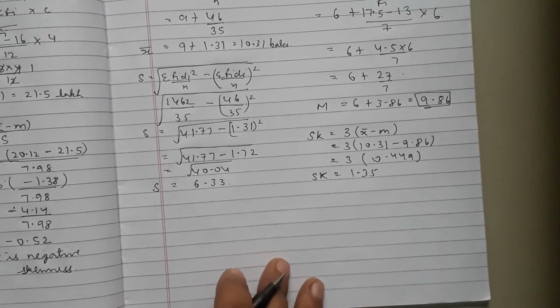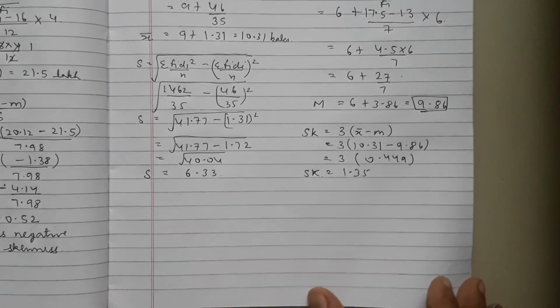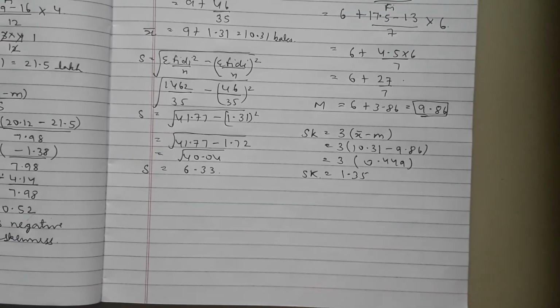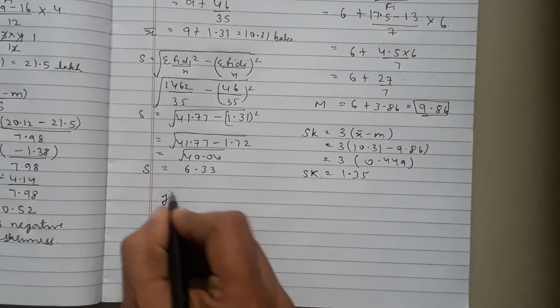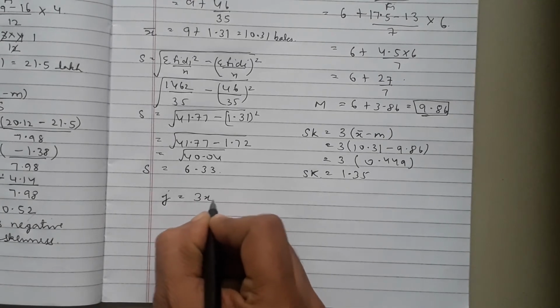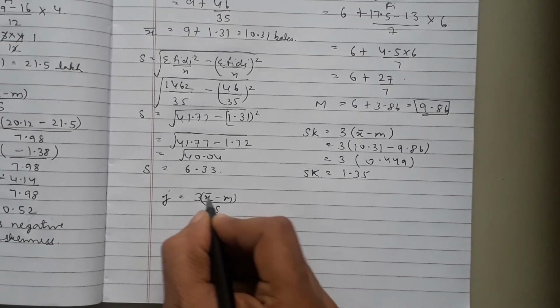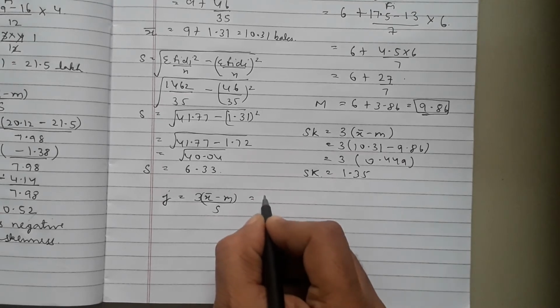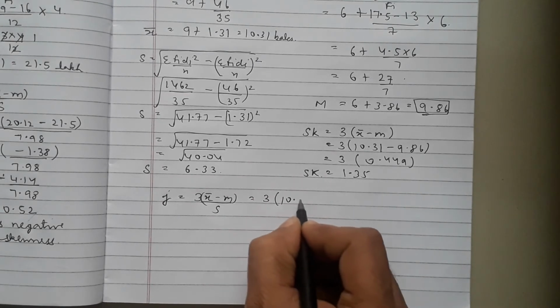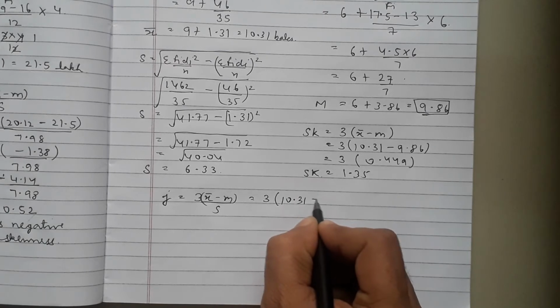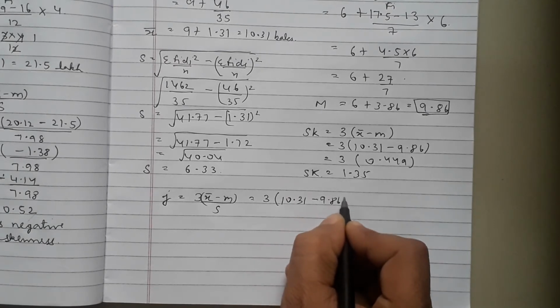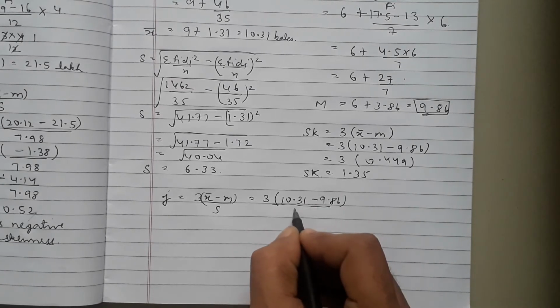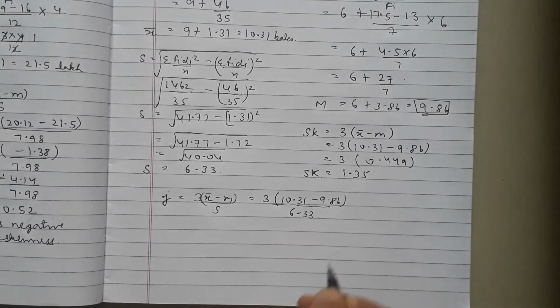Now we have to calculate J. J is what? Karl Pearson coefficient of skewness. J is equal to 3(x bar minus M) upon s, is equal to 3 into 10.31 minus 9.86 upon s is 6.33.